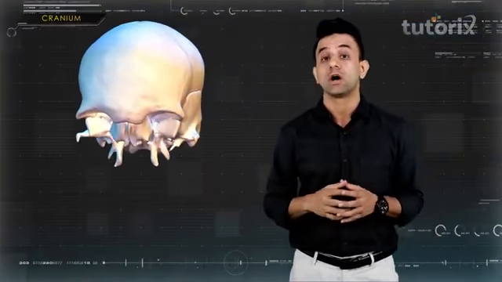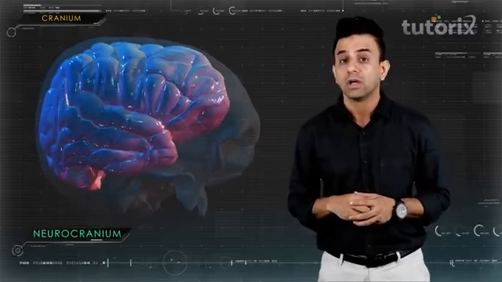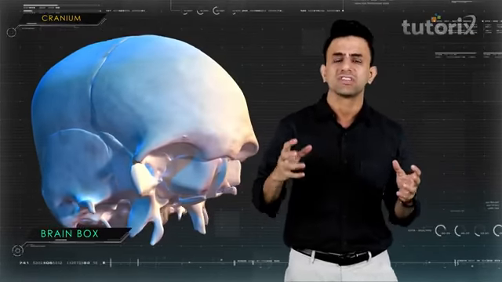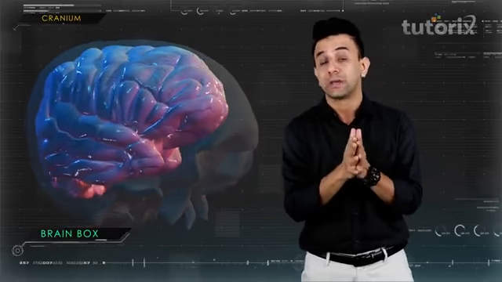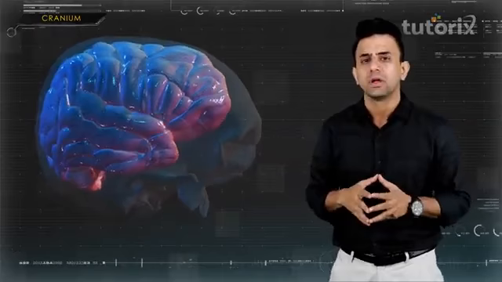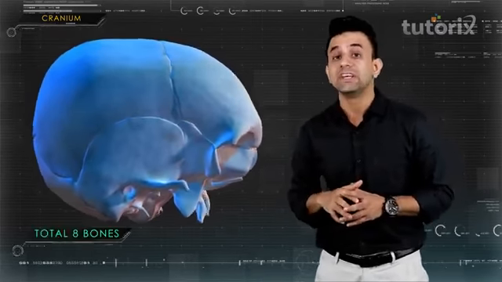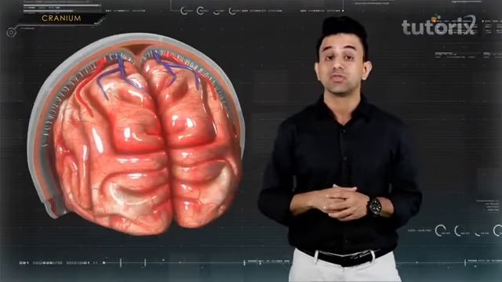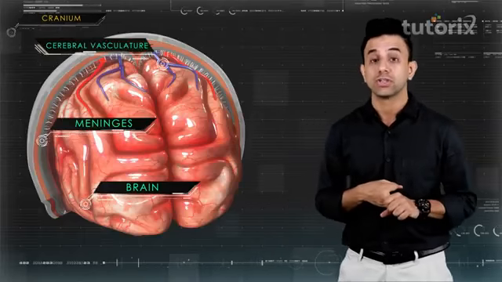So let's first talk about the cranium. Well, the cranium is also known as the brain box or the neurocranium. Now, why the word brain box? Because these bones enclose the brain and protect the brain. Well, friends, the cranium forms the superior aspect of the skull, and these bones are 8 in number. The cranium encloses and protects the brain, meninges, and the cerebral vasculature.